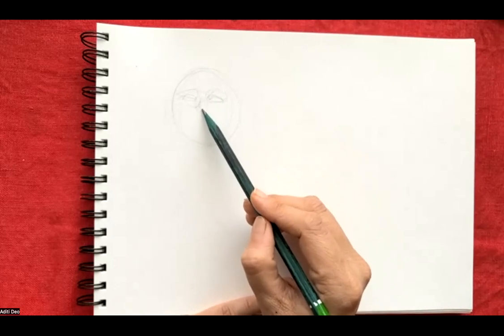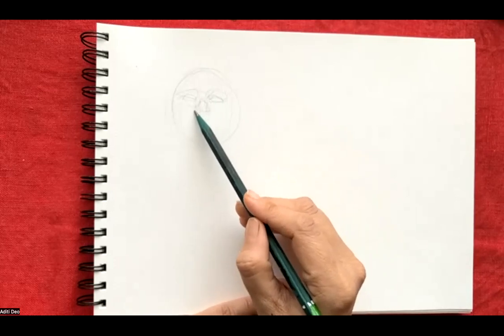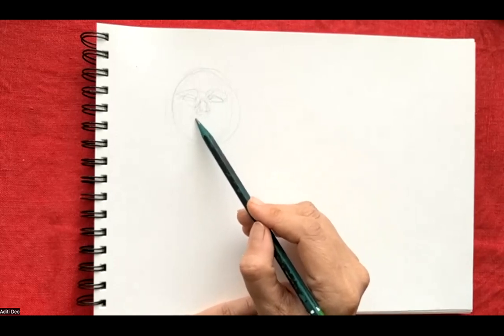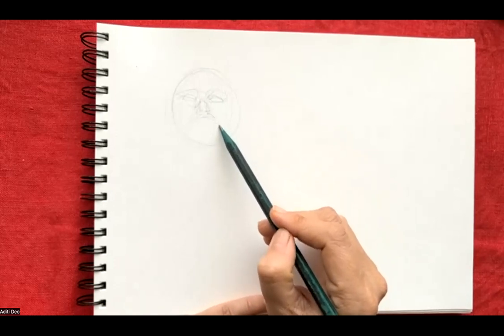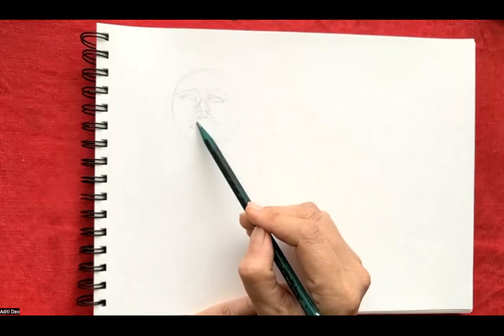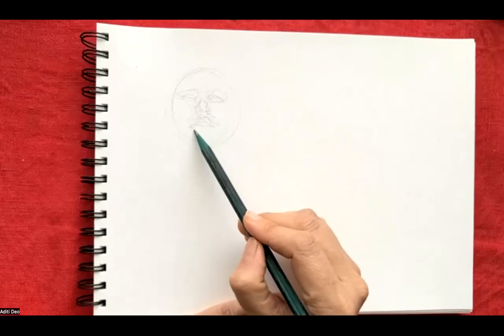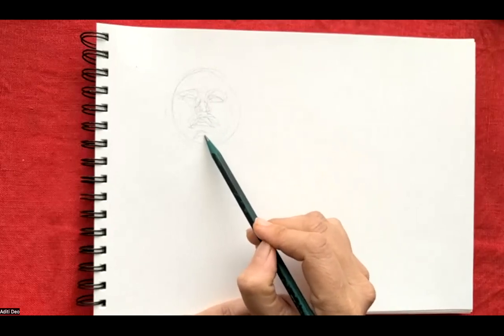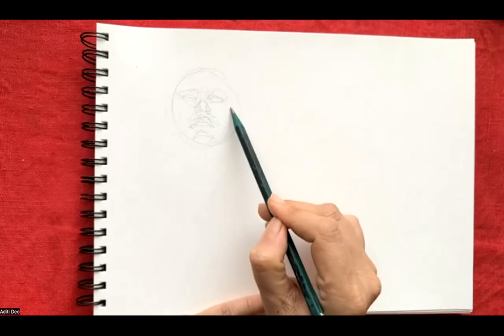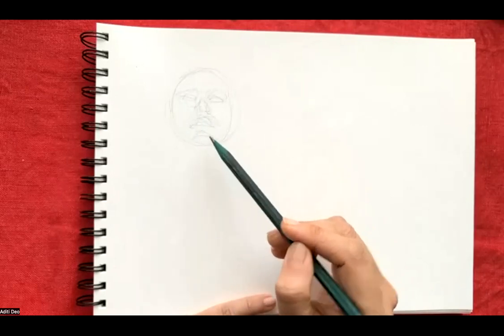And for all practical purposes, this is like any other picture. This could have been a picture of flowers, this could be a photograph or whatever. So we are translating shapes onto paper, and we have to just pay attention to the same things: shape, size, placement, proportion. And in this case now, after you have done that, you can focus on the shading.